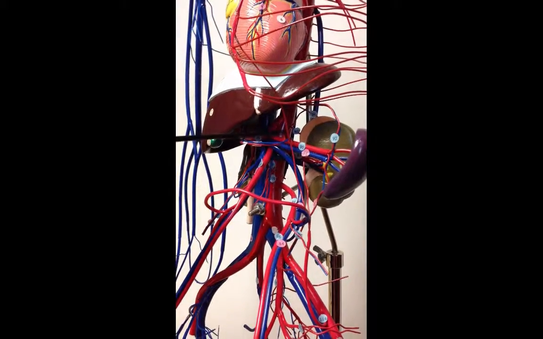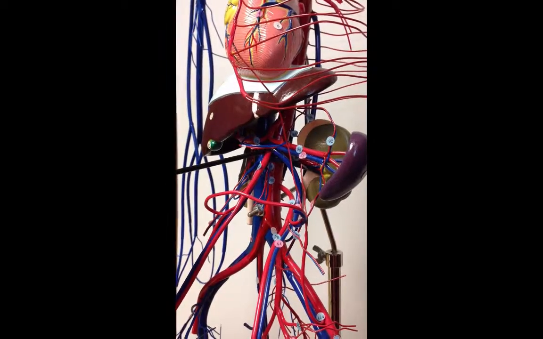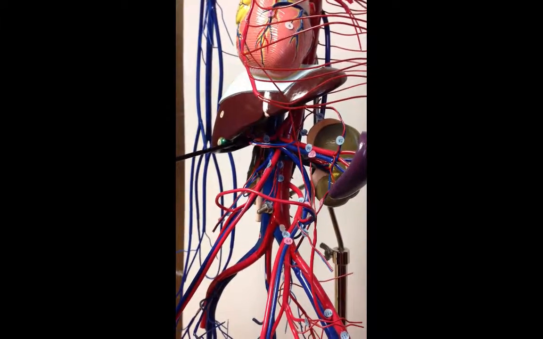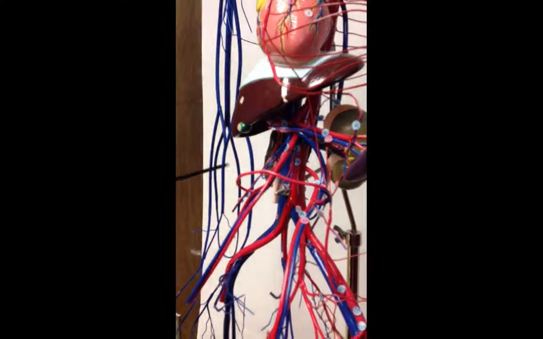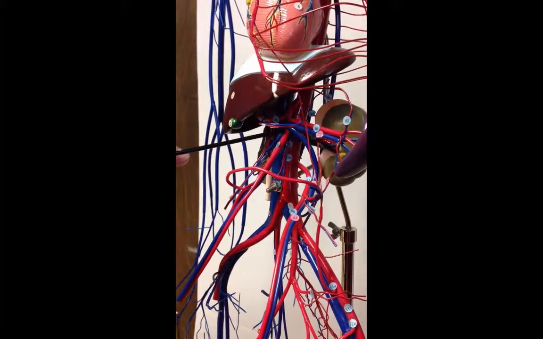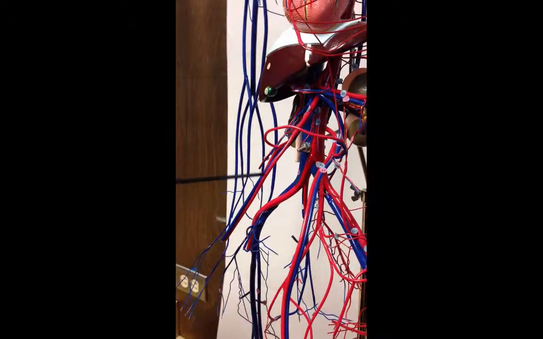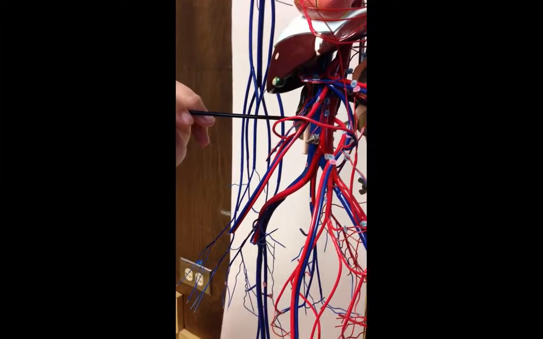So again, the celiac trunk is the first major branch out of the abdominal aorta and has three branches itself. The first to the spleen, the splenic artery. The second, the gastric artery that circles the stomach. And then the third, the hepatic artery that goes to the liver. The next major branch is the superior mesenteric artery that goes to the small and large intestine.